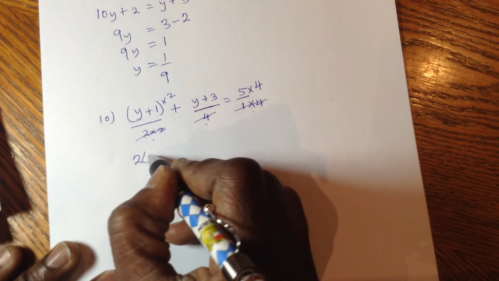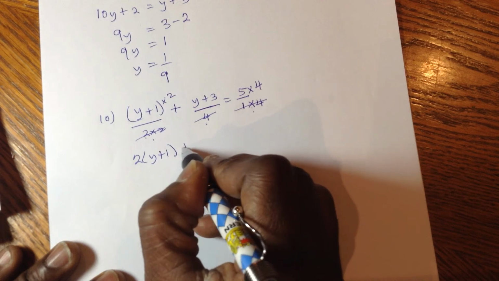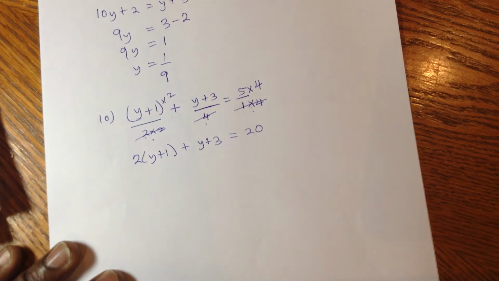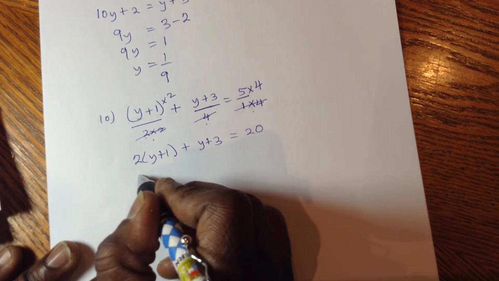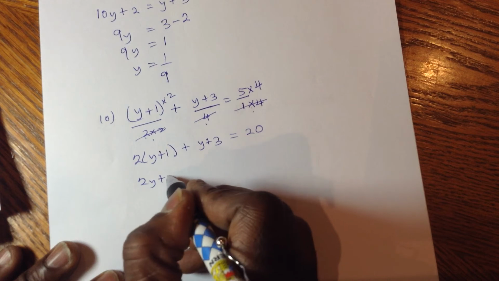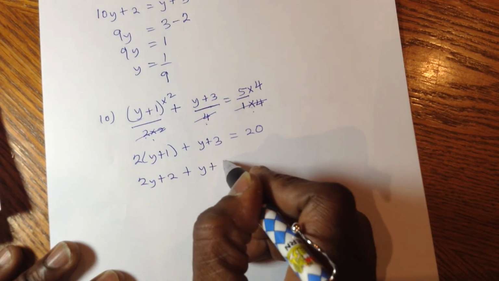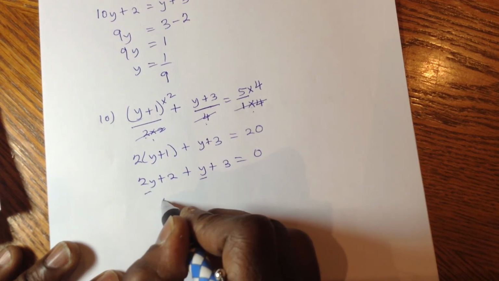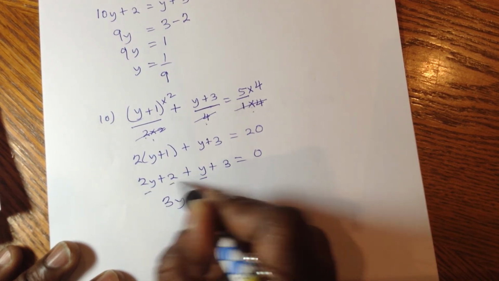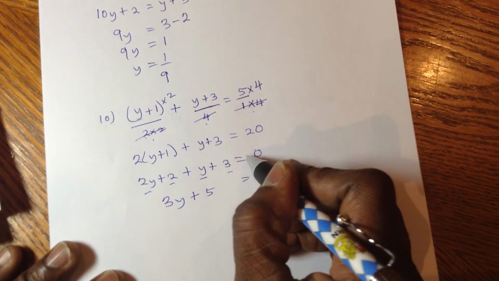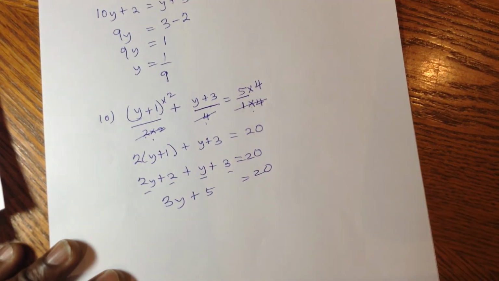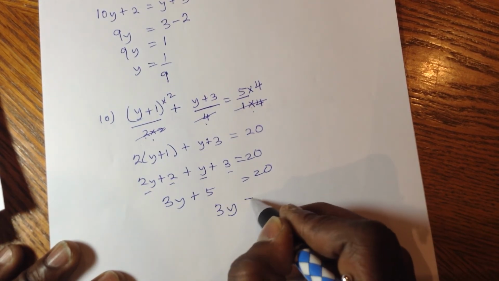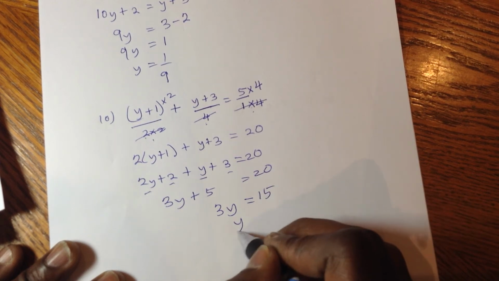So I'm going to get 2 into y add 1 plus y add 3 equals 20. Expand this to get 2y add 2 add y add 3 equals 20. This plus that, collecting like terms, will give me 3y add this and that, 5 equals my 20. Hence 3y will be equals to 20 take away 5, which is 15. Therefore my y is going to be 5.